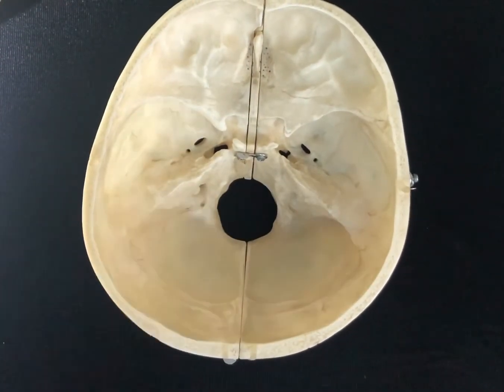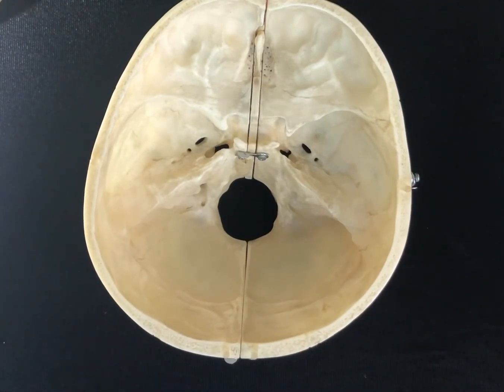And of course, if we look posteriorly, our main bone there is the occipital.